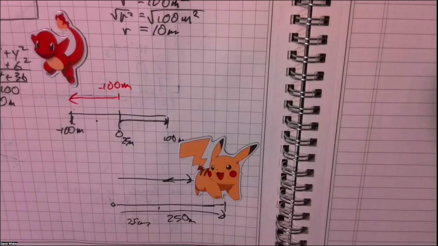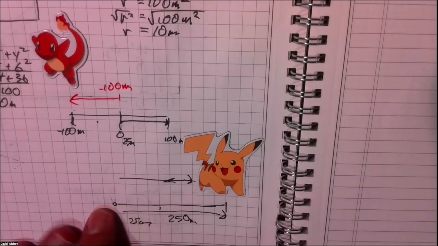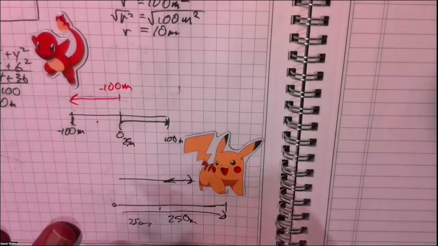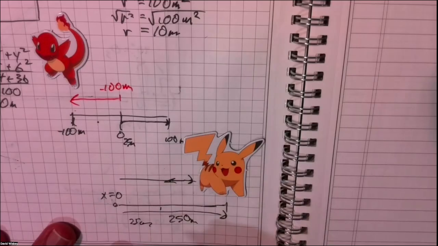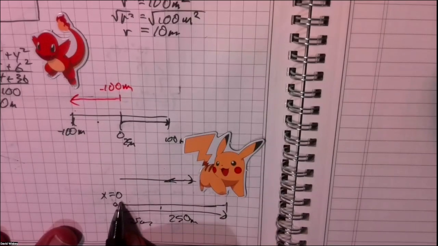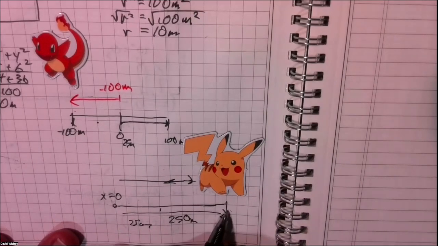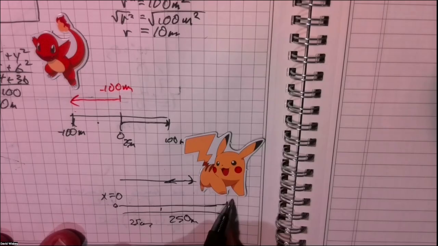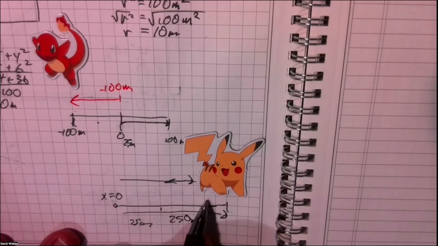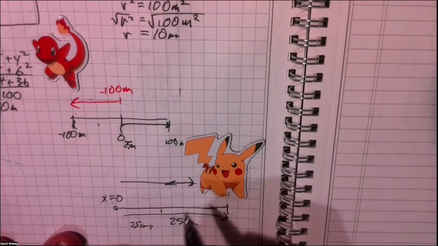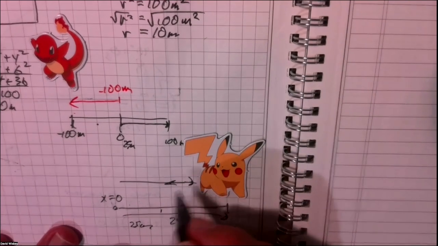The important thing, and we're going to talk about it to define this, is where's your origin? Where are you calling zero? If I say x equals zero right here, his displacement vector is how far Pikachu is away from the middle. He moved 250 meters, and now you have to decide which way he's moving.